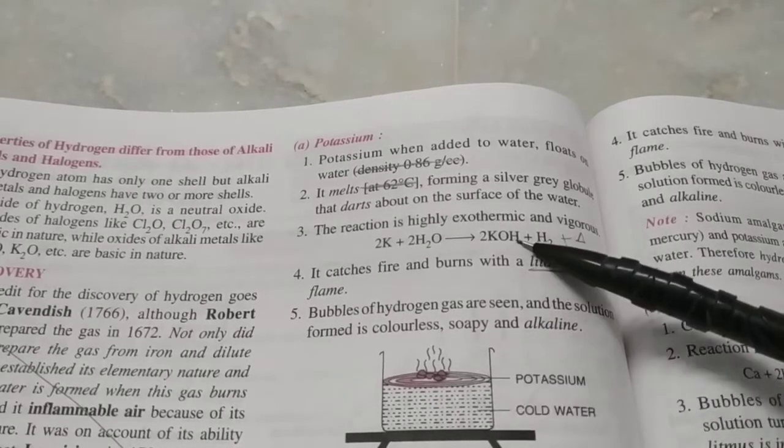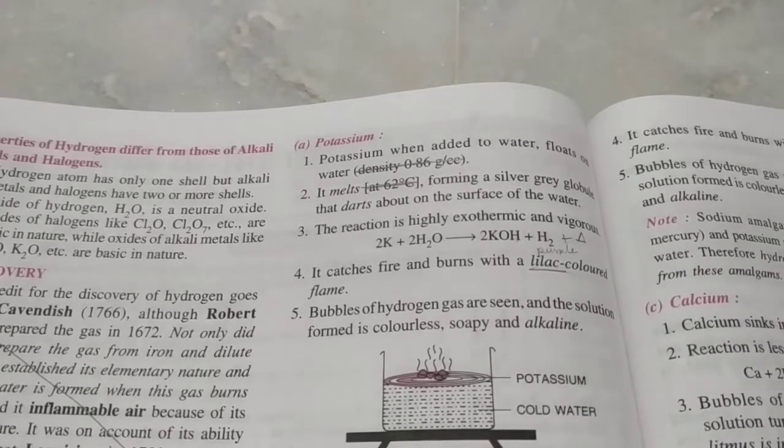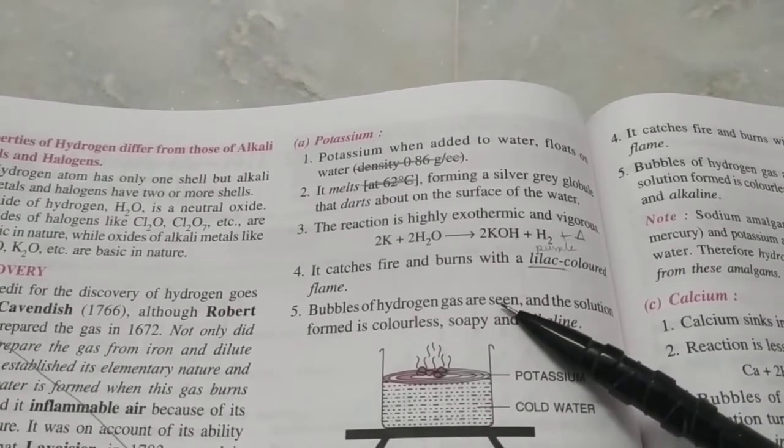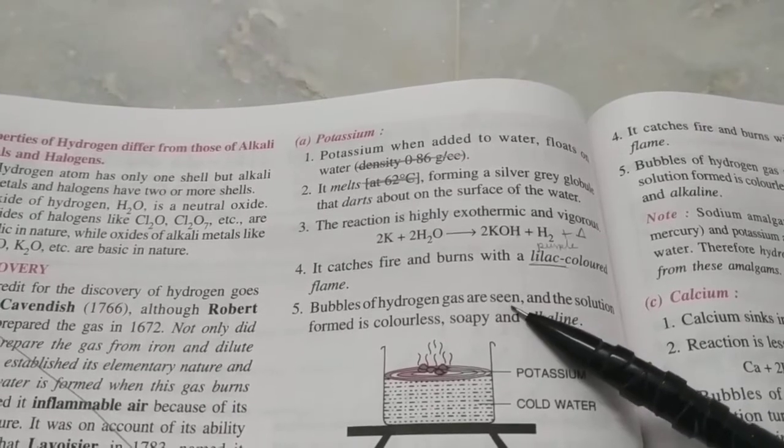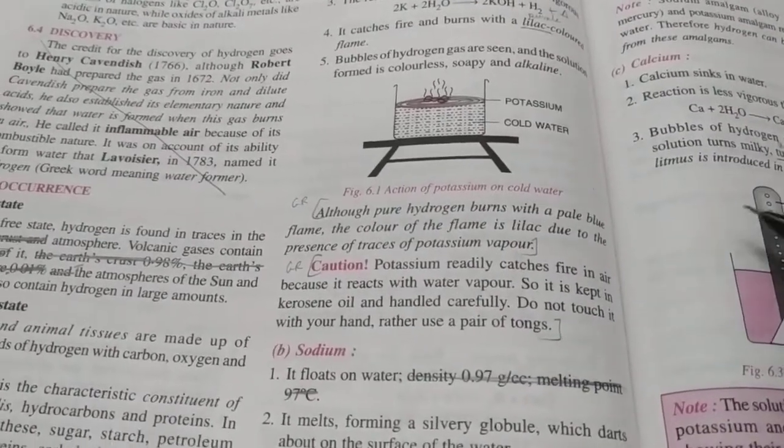And what is formed is potassium hydroxide, which is an alkali, so the solution becomes soapy. So this is not a nice way of producing hydrogen. It's very risky. Let's study sodium. Is that good enough?